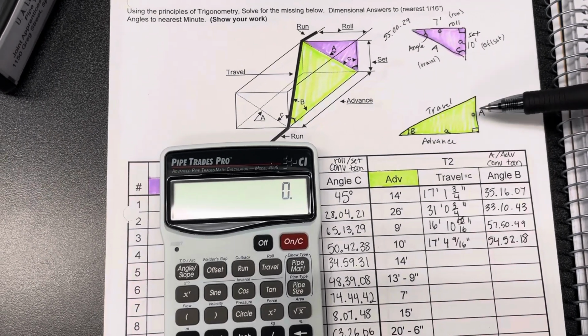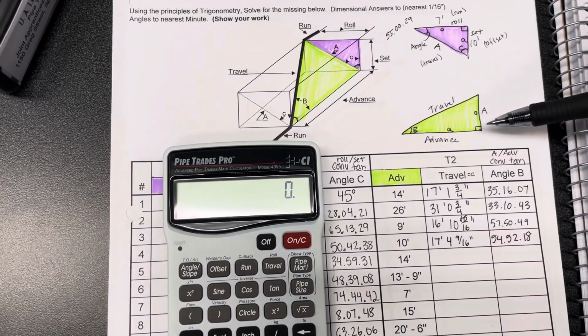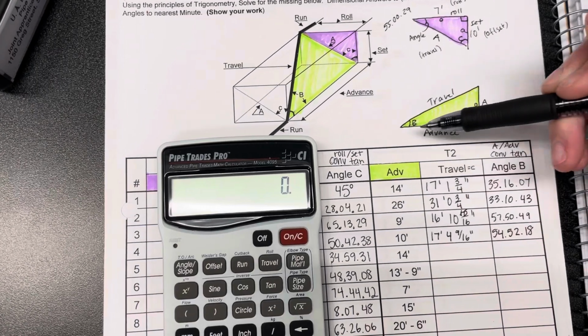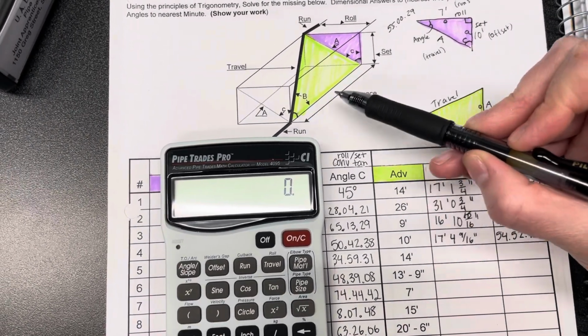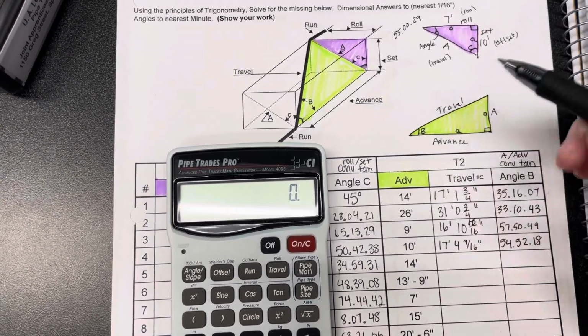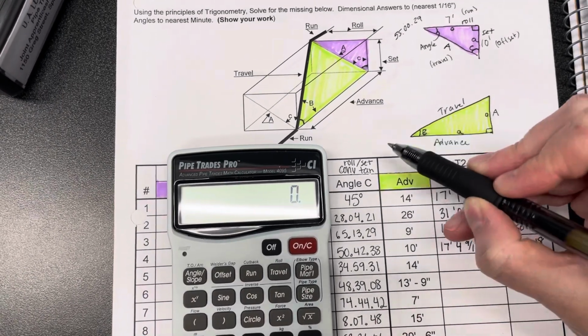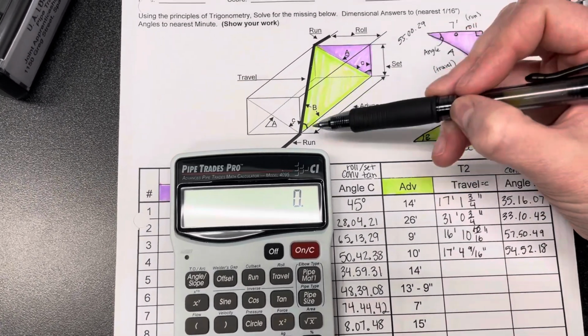In the triangle, it's the change that's happening vertically. My advance is going to be that horizontal change, and that's true in this diagram and in this diagram. And then my travel is that long diagonal connecting the two sides.